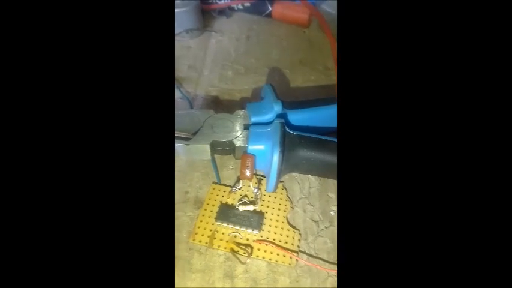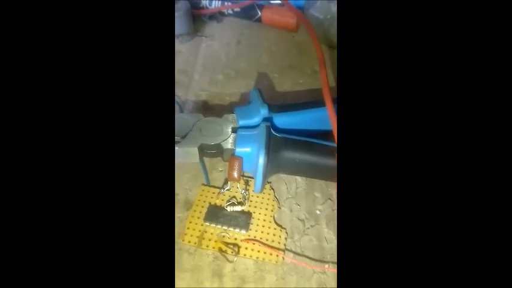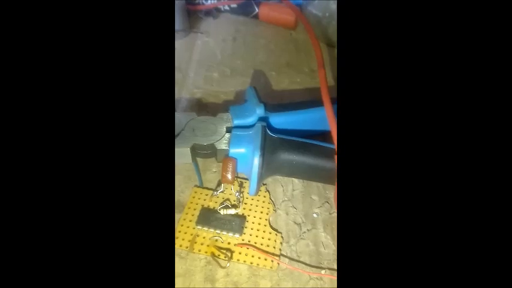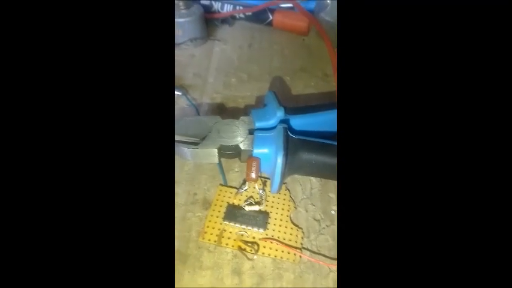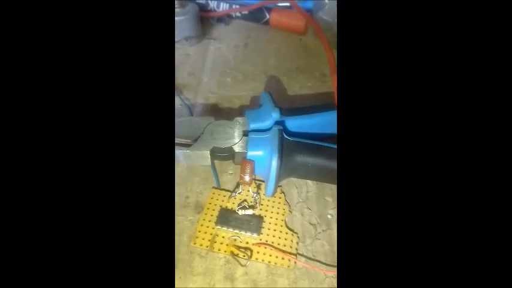I've measured a number of enhancement MOSFETs, and I've found out that the range normally is below 10 nanofarads, somewhere from 0.1 nanofarads to around 6-7 nanofarads.